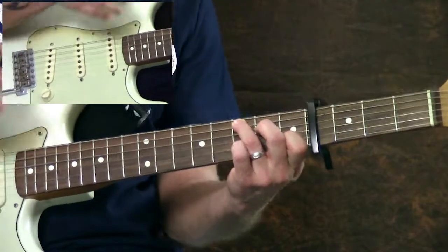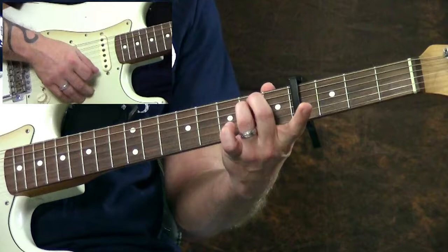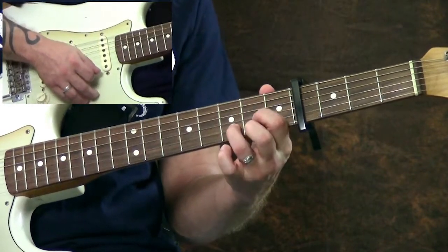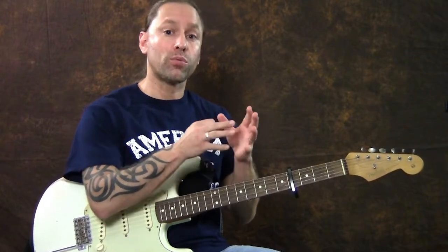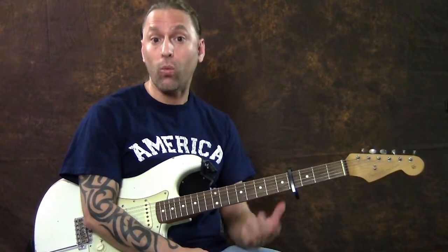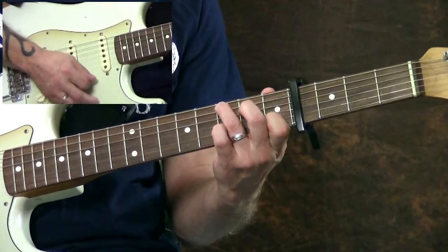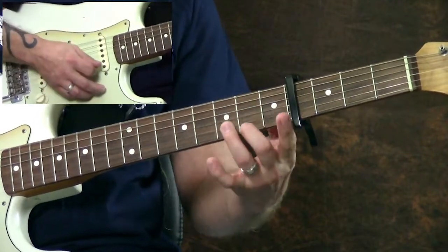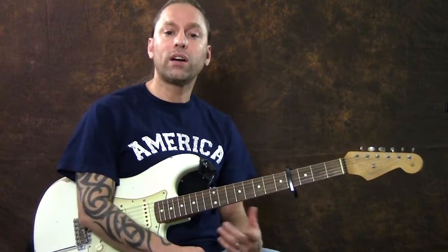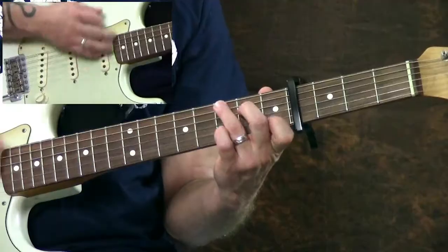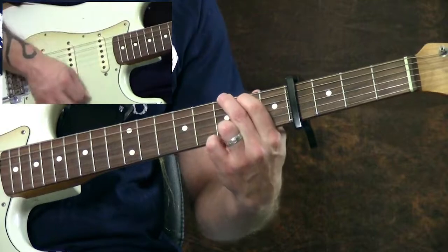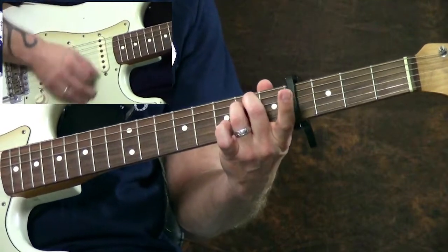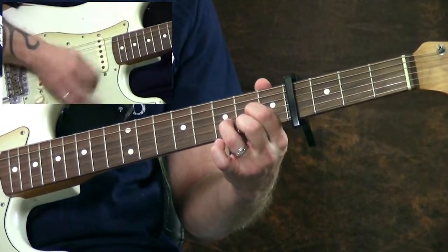Just play C, 2, 3, 4, G, 2, 3, 4, E, 2, 3, 4, D. That way, you've got one beat that you're strumming, which gives you 3 more beats to get to the next chord, because each one of these chords is getting 4 beats, or 1 measure. As you get more comfortable, maybe you strum on 1 and 3.